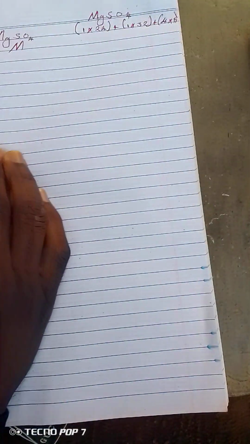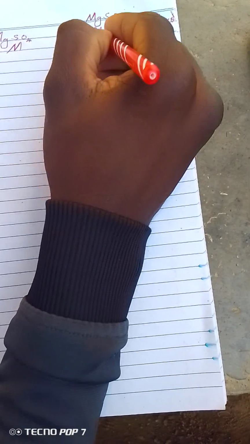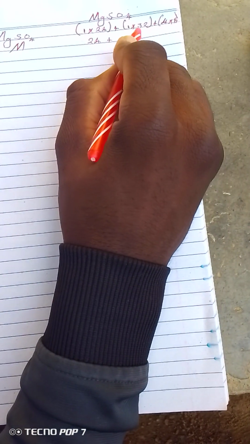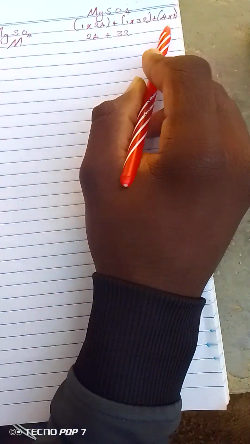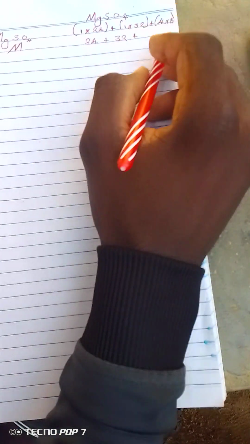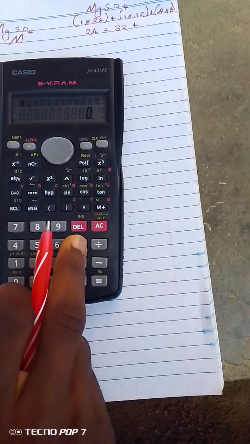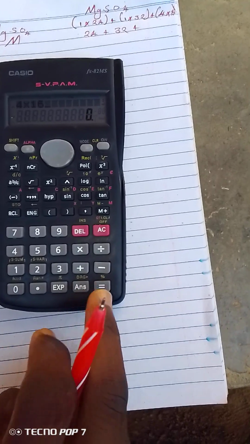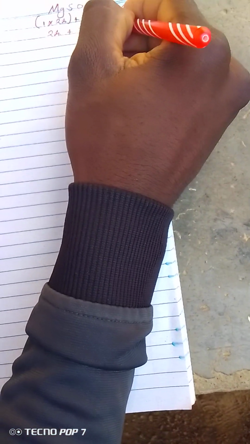Like that. So 1 by 24, that is 24, plus 1 multiplied by 32, that is 32, add. What is 4 multiplied by 16? You get your calculator. We'll punch 4 multiplied by 16, giving us 64. So go and write our 64 like that.